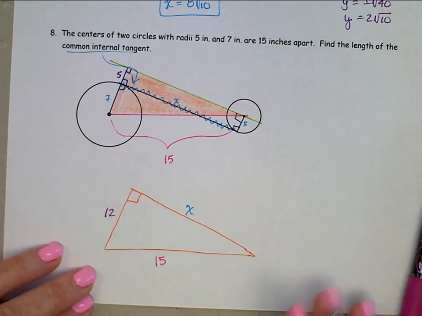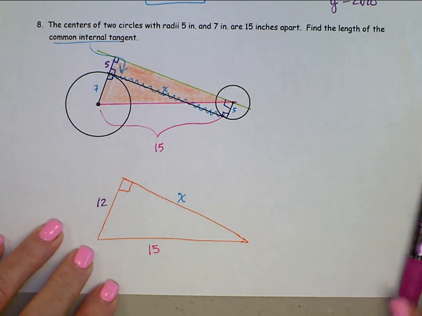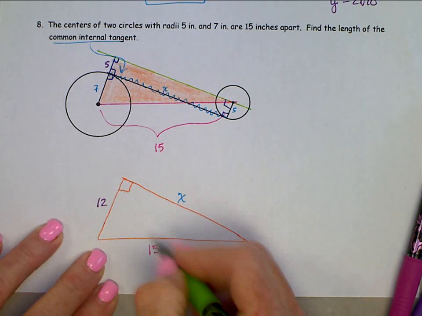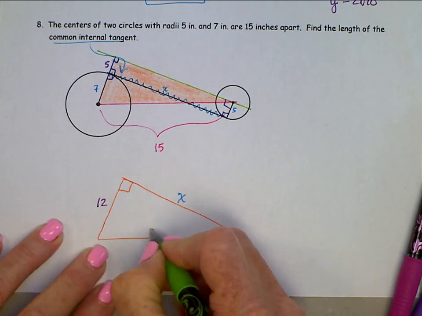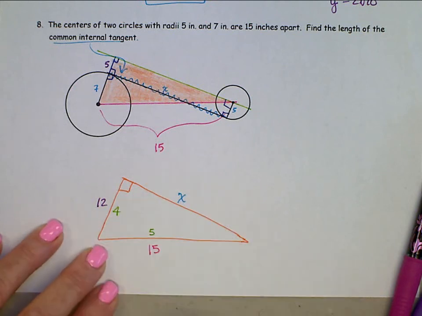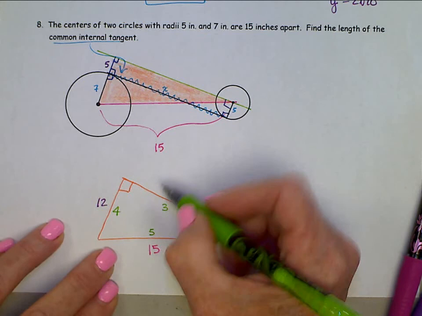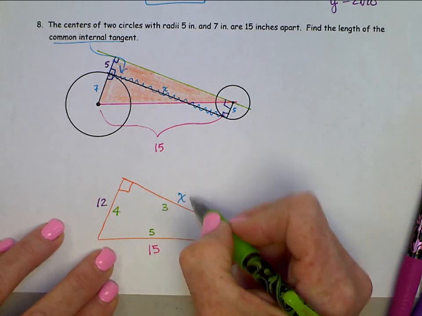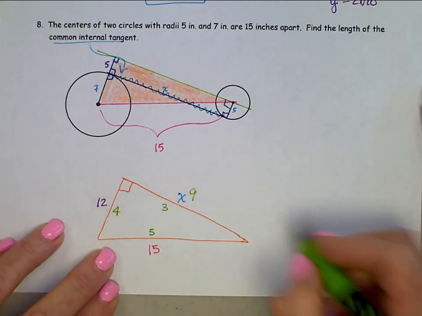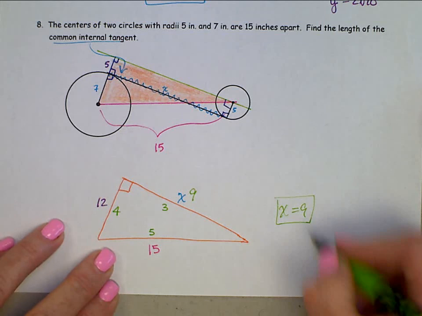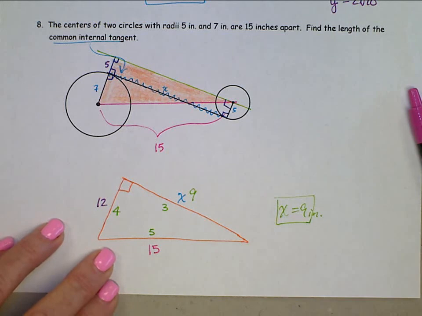Using the Pythagorean theorem, or better yet, let's use the smaller inside numbers. We can divide out by a 3, which makes this a 5, and that a 4. Oh, nice. This is a 3, 4, 5 right triangle, which means this side here we divided by 3, so that makes that 9. So x, or that common internal tangent, is 9 inches. All right, I hope that helped.